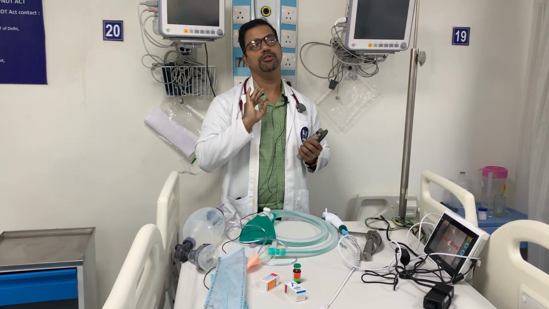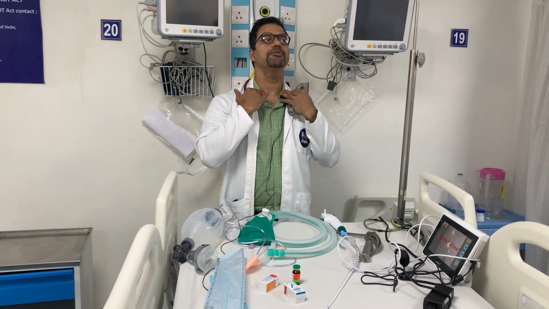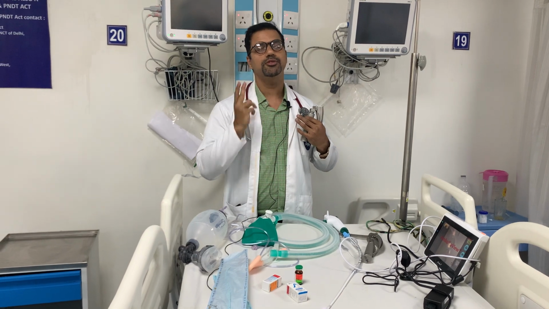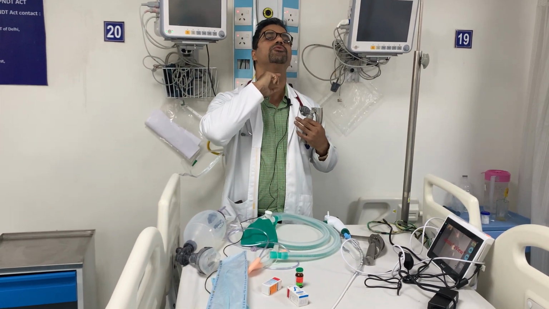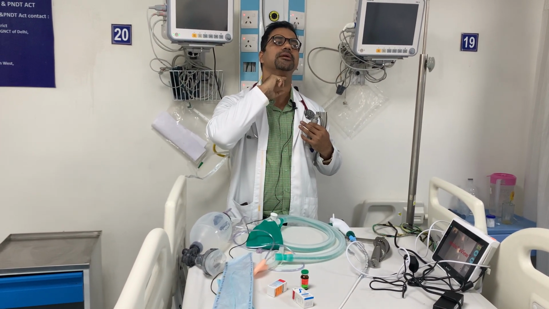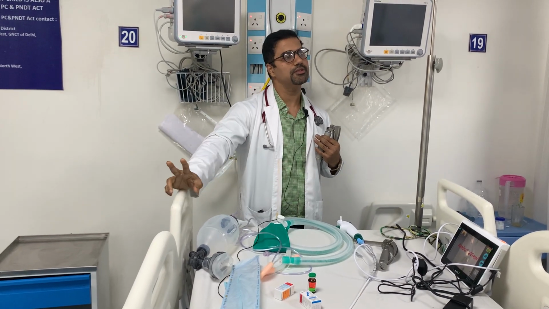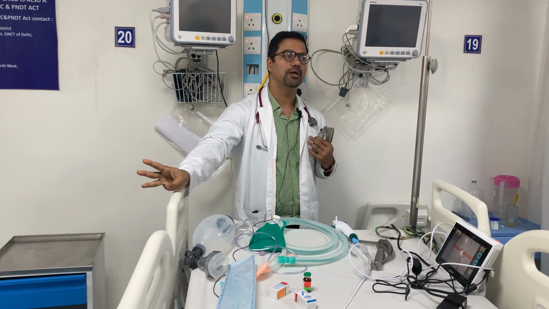If you have a three-finger distance between the mental protuberance and the hyoid bone, you are safe. If not, you are in danger, because a lot of people have a short neck, and then three fingers will not fit. Then there is the 2: between the hyoid cartilage and the thyroid cartilage, there should be at least two fingers distance. So these three things you need to evaluate.